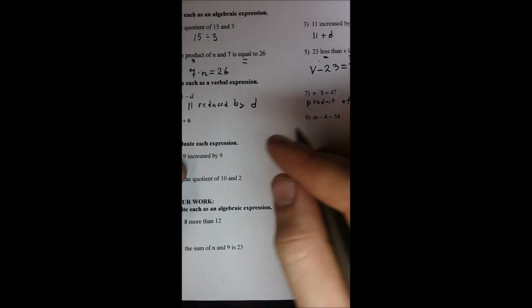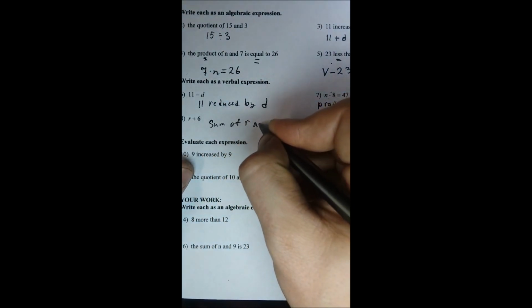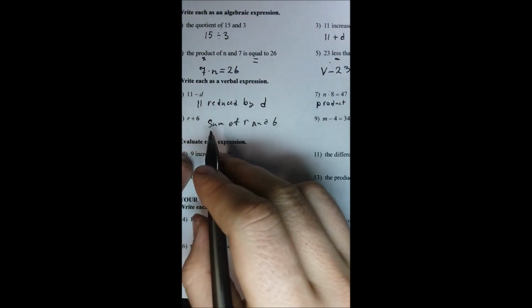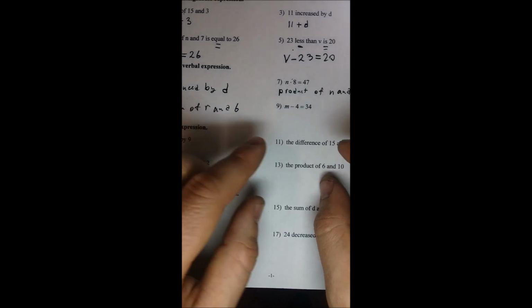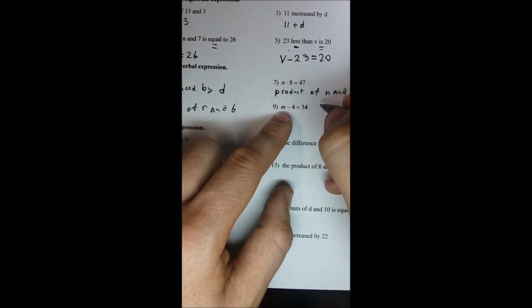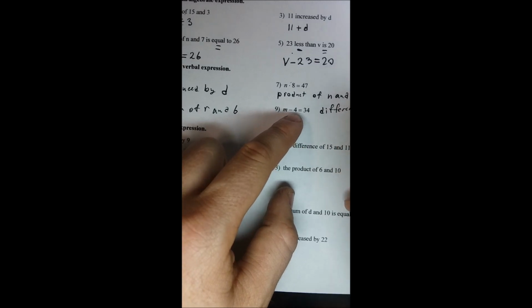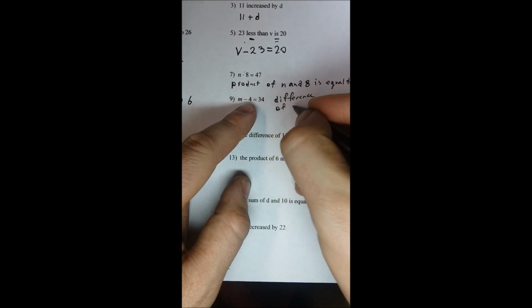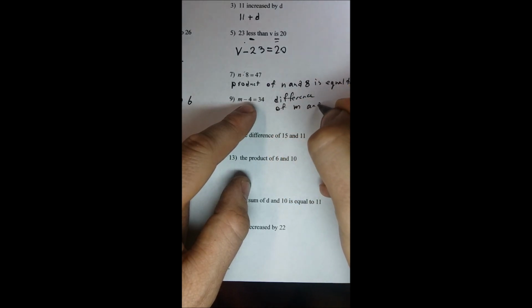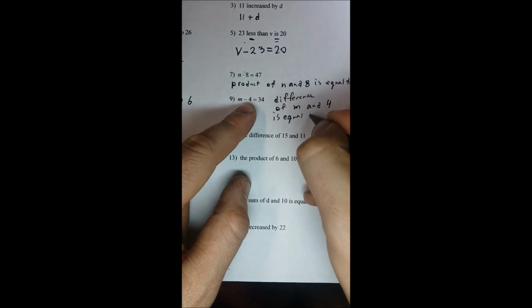Okay, question number 8. Sum of r and 6. We can use that. We can say that. There's multiple ways to write it, by the way, so I would just choose something simple like that. And finally, the negative number is a difference, means difference. Difference of m and 4 is equal to 34.